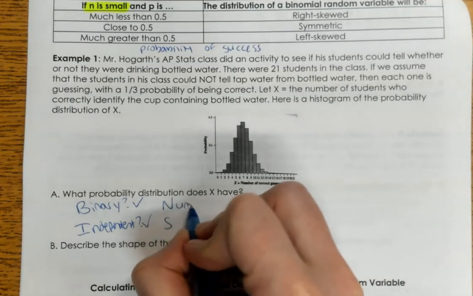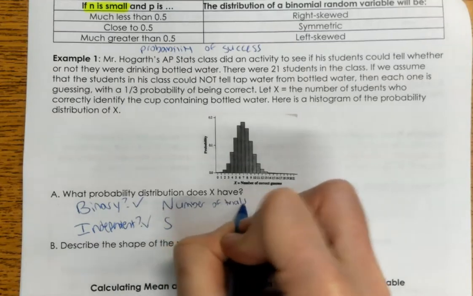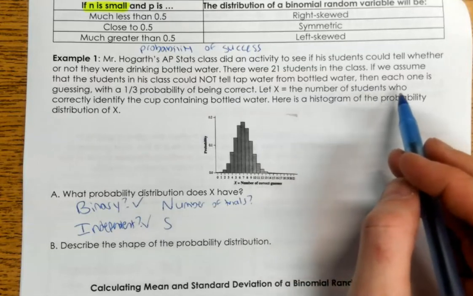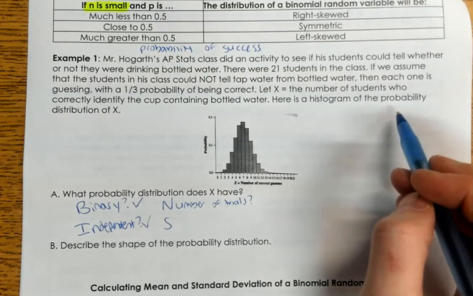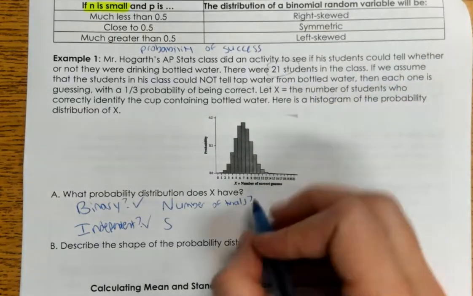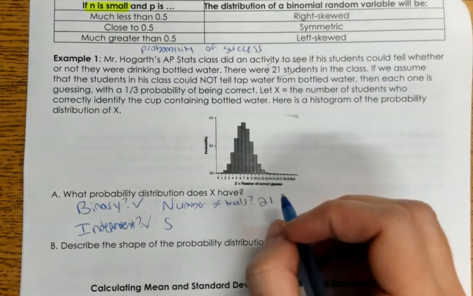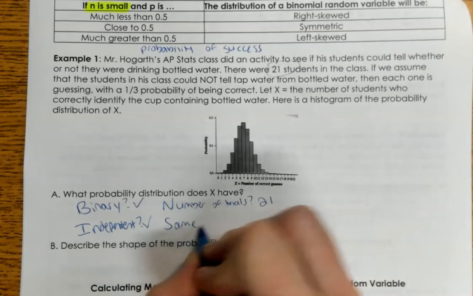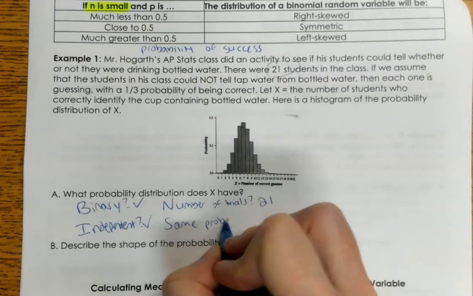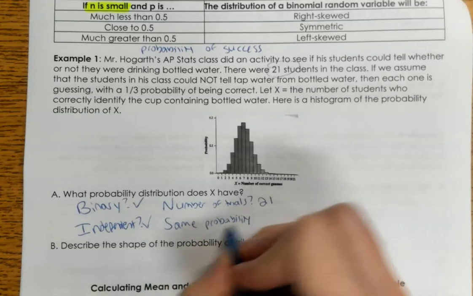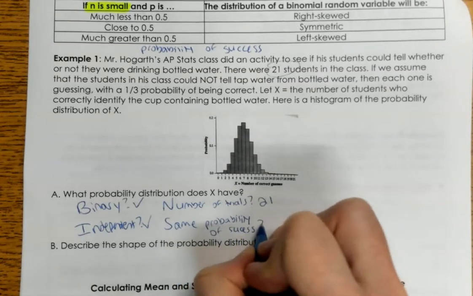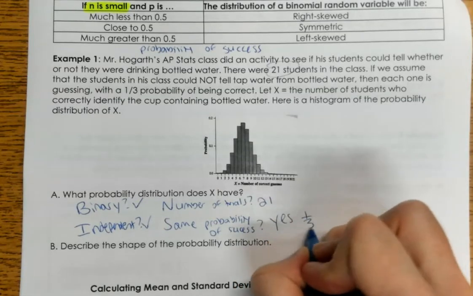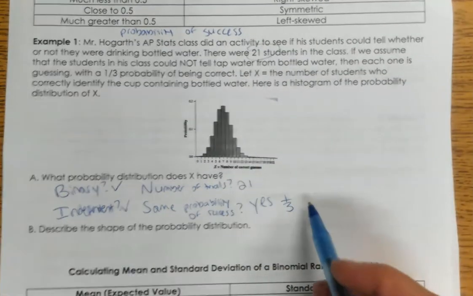Is there a fixed number of trials? I guess 21. All right, and then does each have the same probability of success? Yes, 1/3.